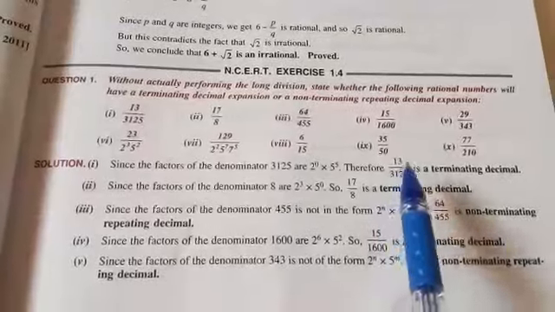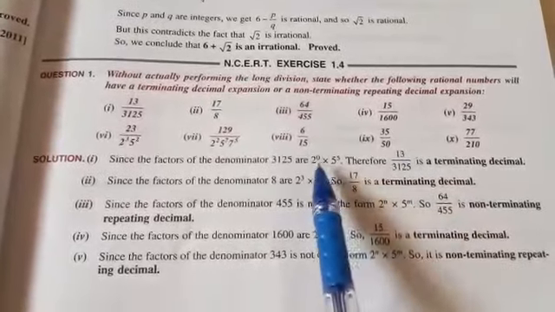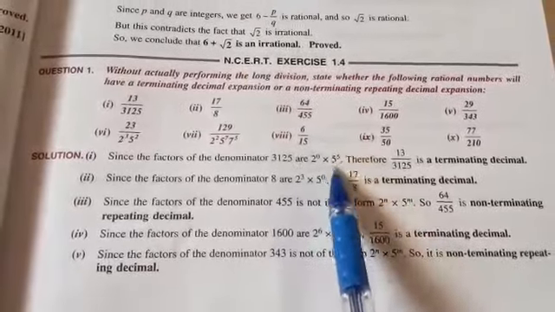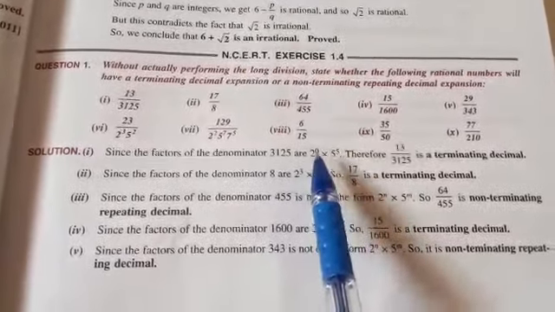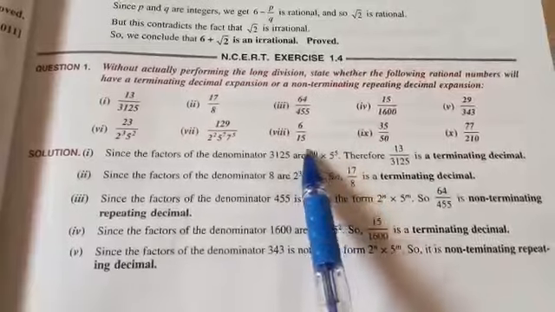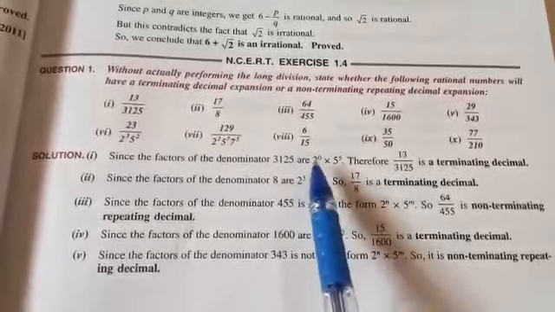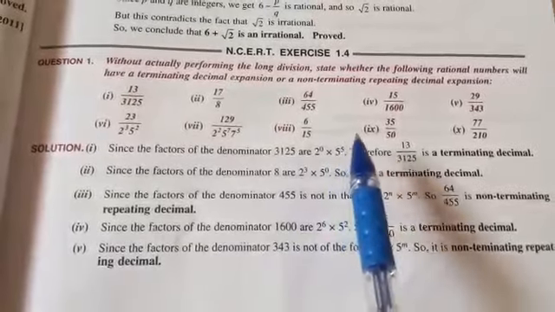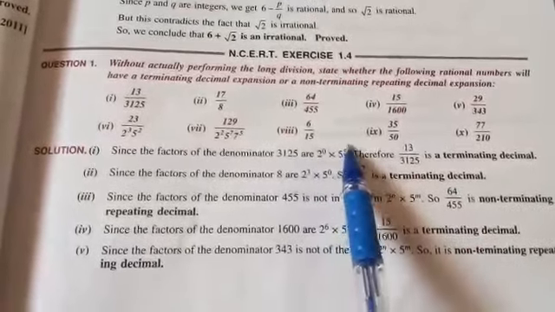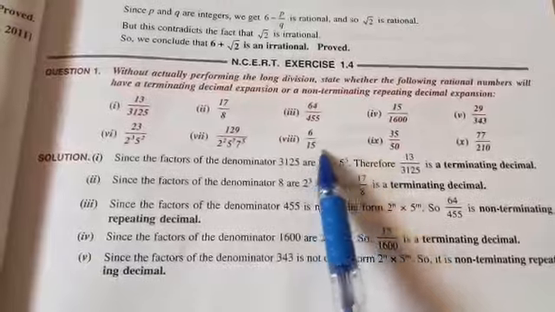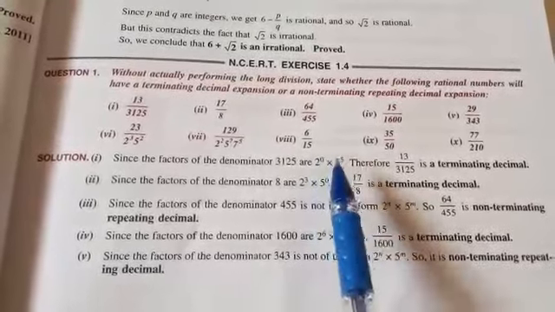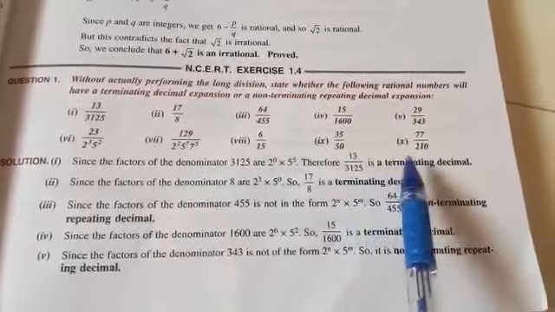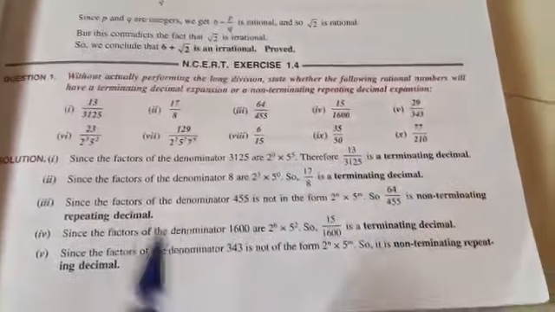When you do prime factorization, you won't get any 2. So you will get 5 fives. That is, you can write this in the form of 2 power 0. 2 power 0 means no 2, only 1 it is. 2 power 0 is 1 into 5 into 5 into 5 into 5. So we can see that this is in the form of 2 power n into 5 power m. Therefore, this has terminating decimal.